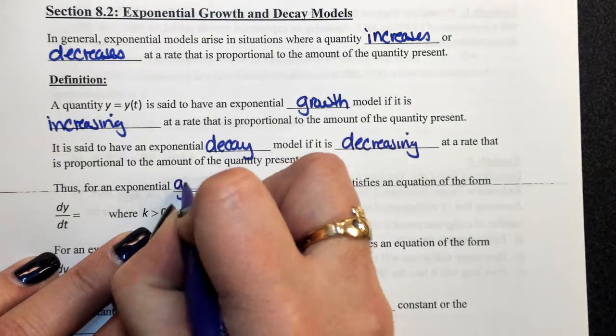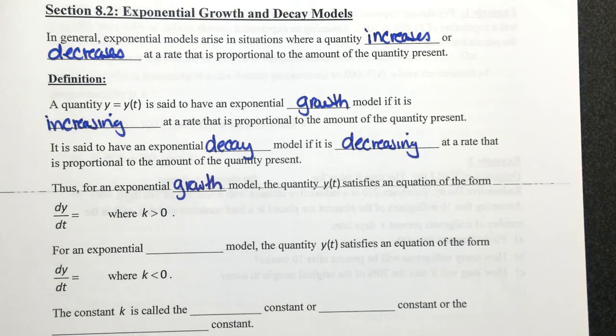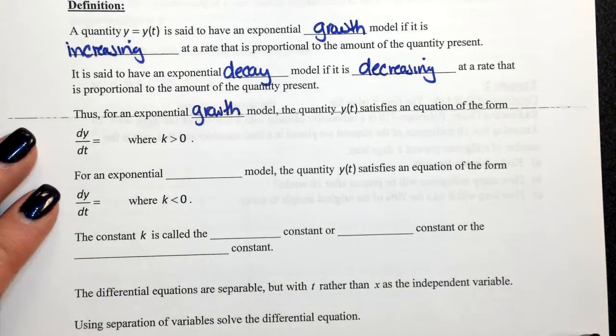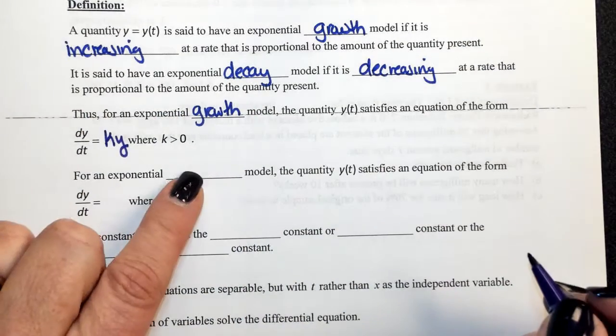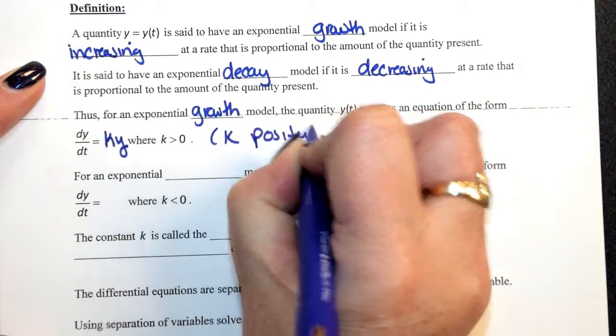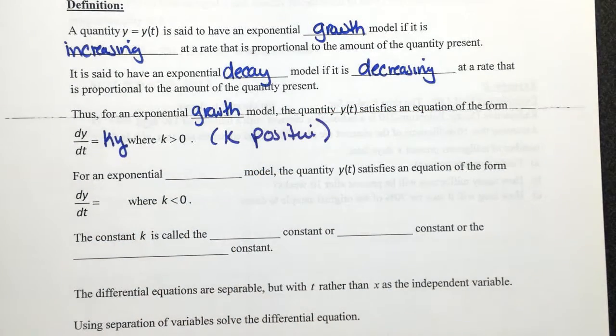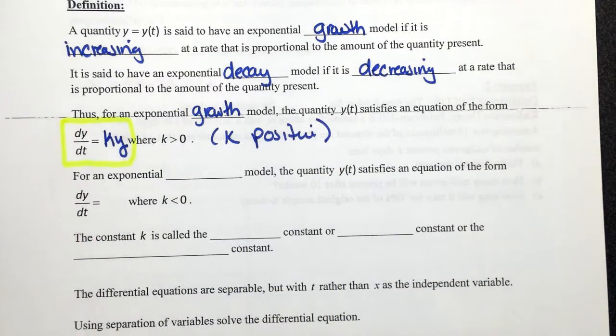Thus, for the exponential growth model, the equation will satisfy the differential form. So your dy/dt is going to be equal to k times y, where k is your rate of growth, and again, your k value is positive when you're dealing with exponential growth. So you do have to know, ladies and gentlemen, what your exponential growth and decay derivative models look like. So your dy/dt is equal to k times y, and if k is positive, you know it's exponential growth.